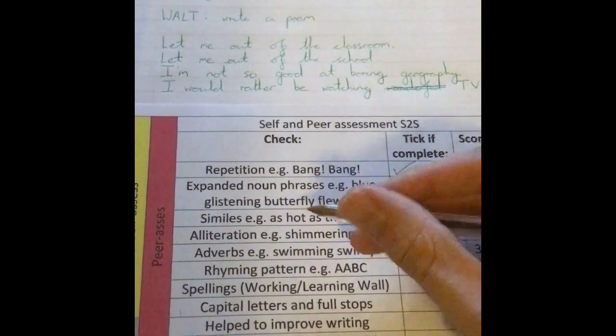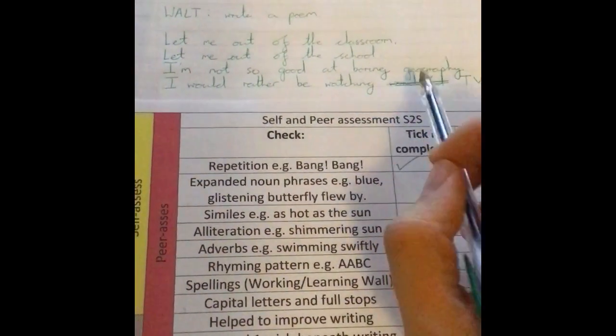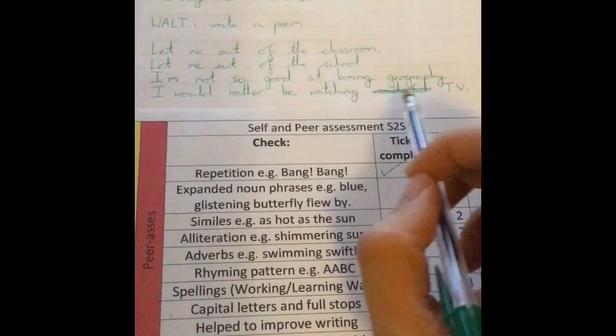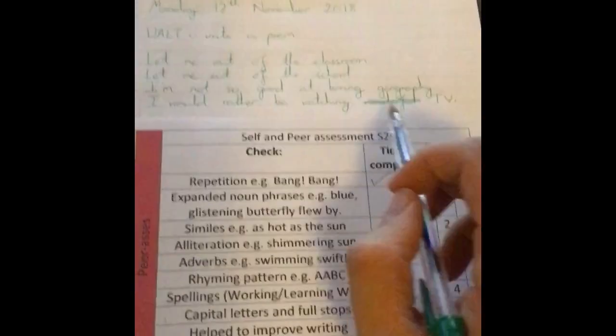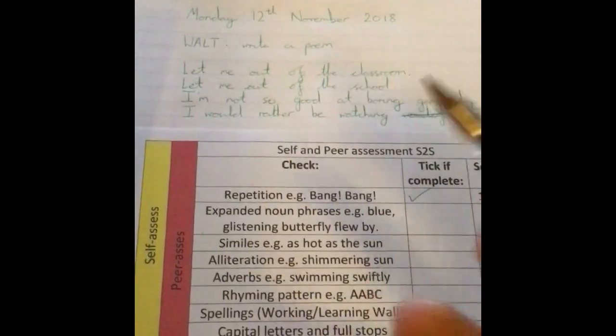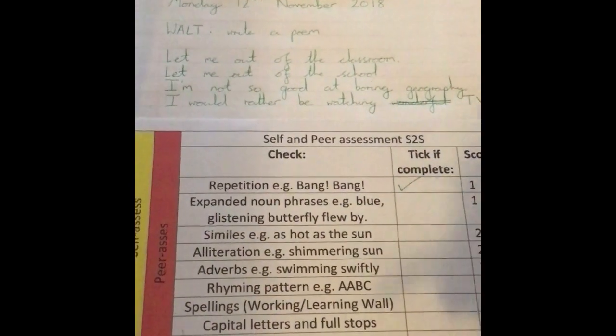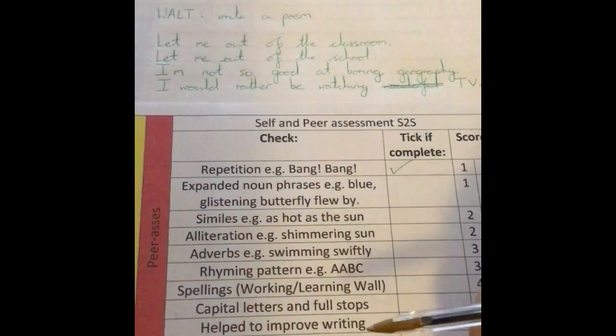Alright, have I got any expanded noun phrases? Well, I'm not so good at boring geography, so I've got one there. I did have wonderful TV, but I got rid of the word wonderful, so I just crossed it out because it kind of interrupted the rhythm of the poem. It sounded better without the word wonderful in, so I crossed it out. But yes, I've got expanded noun phrases.